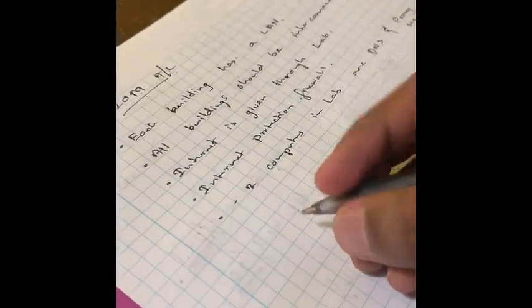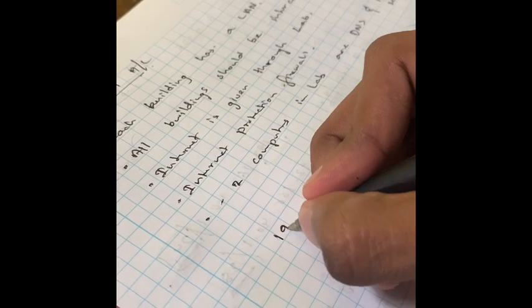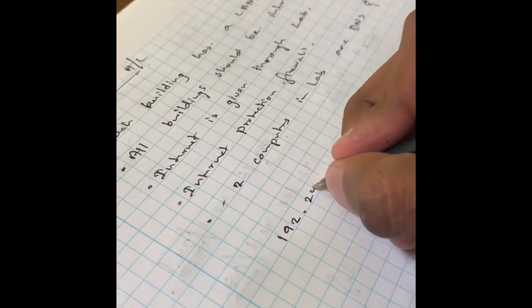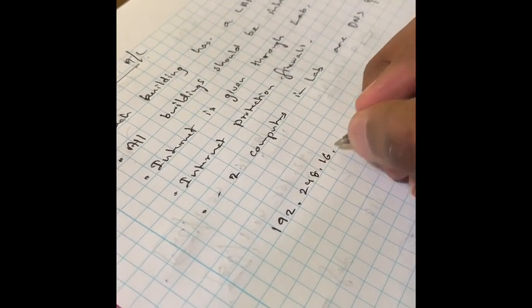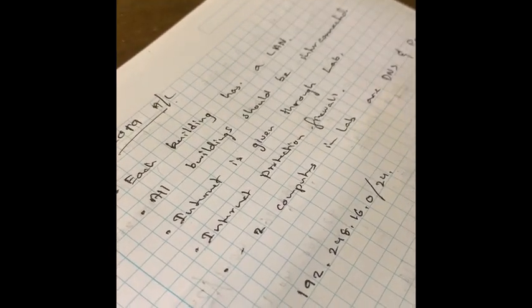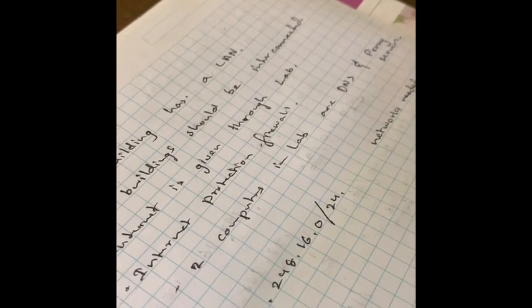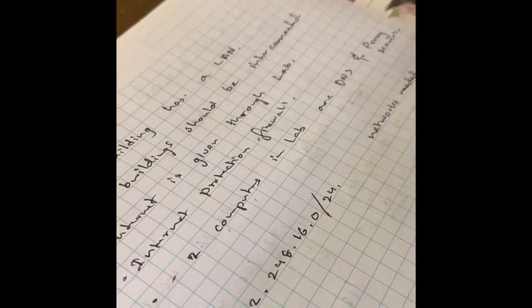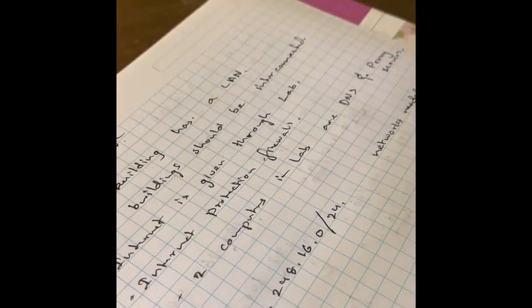Okay, so the IP address given is 192.248.16.0/24. This is the IP address block given. How many networks we need is 3. Networks needed are 3. One for the admin building, lab building, and library.